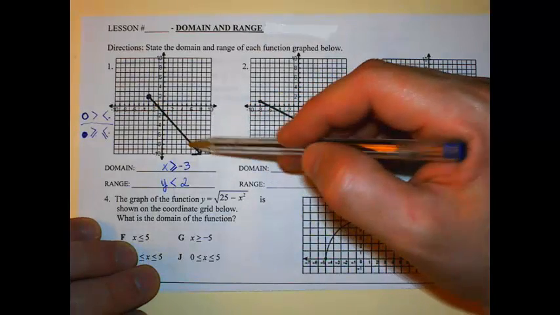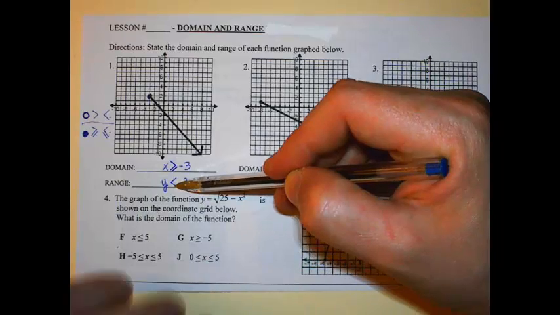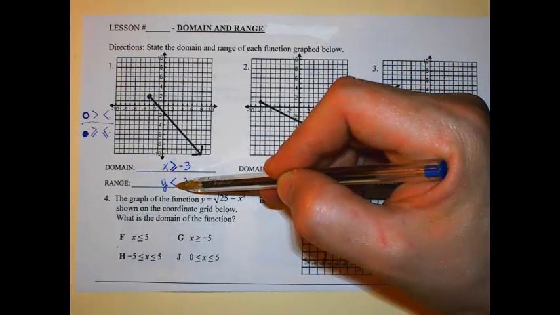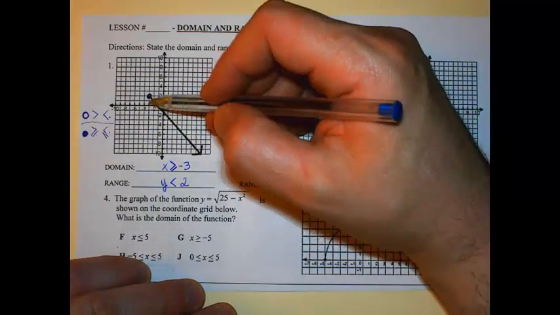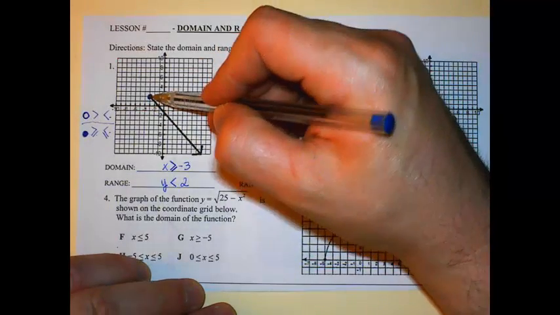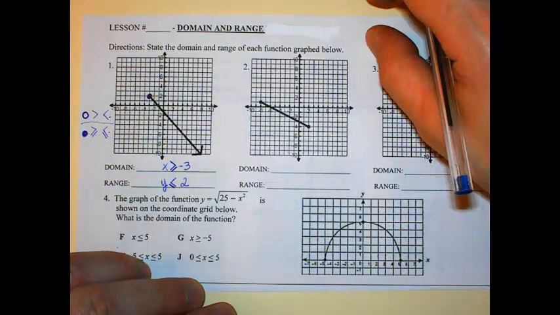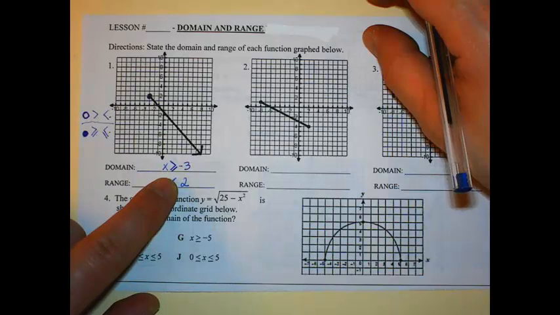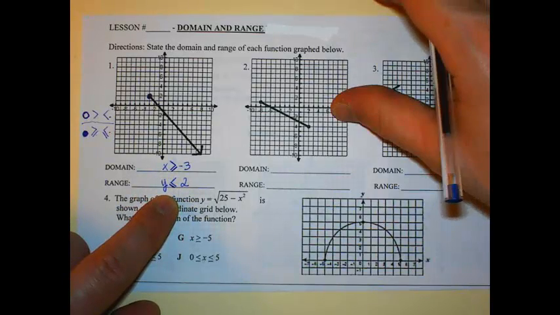Also notice that the arrow is going down, so going down means you're going in the negative direction, so you'll be facing to the left. That's one way to look at it. The starting point is a filled point, so that means I'm going to have a dash. So this will be my domain and this will be my range.